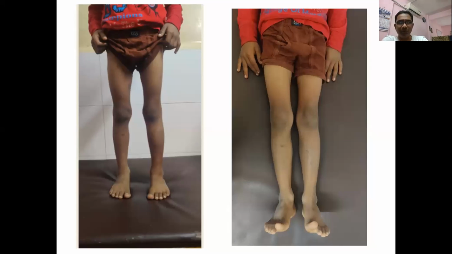The question is you have to tell some findings which help us to say that the bone is infected. So, bony tenderness is there, correct. Bony tenderness, sir, and again there is pain on exertion, sir. Pain on walking and exertion, and while playing.